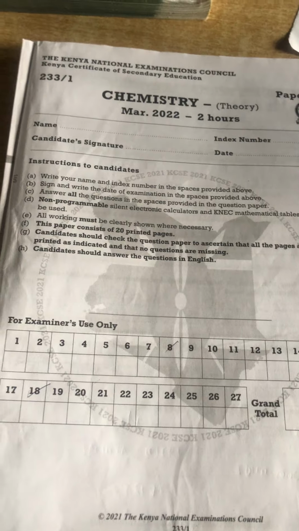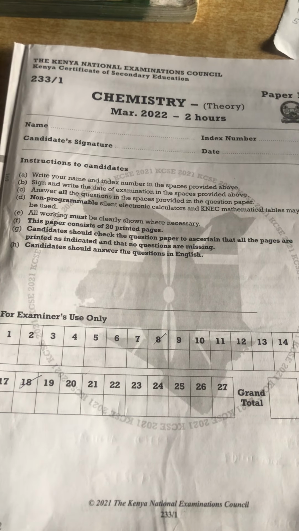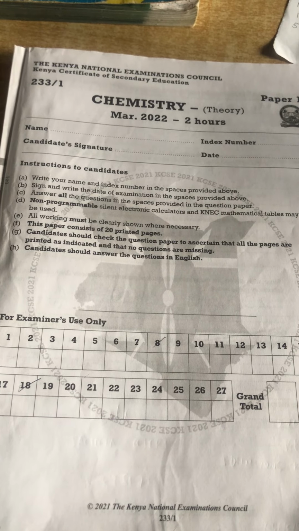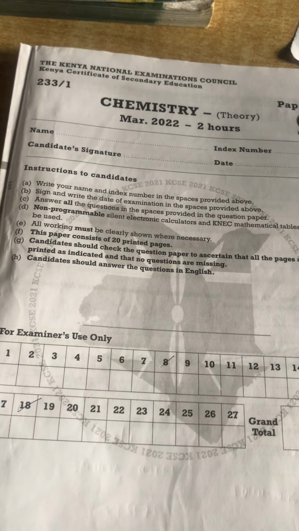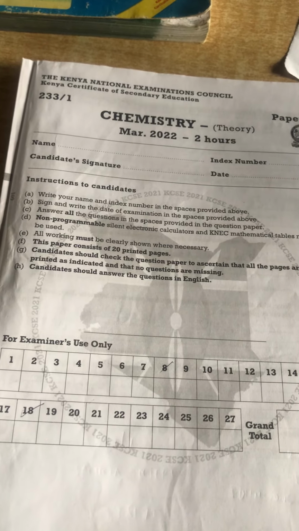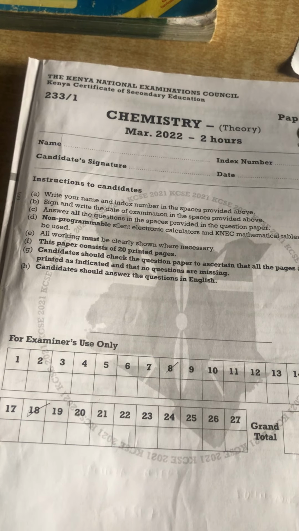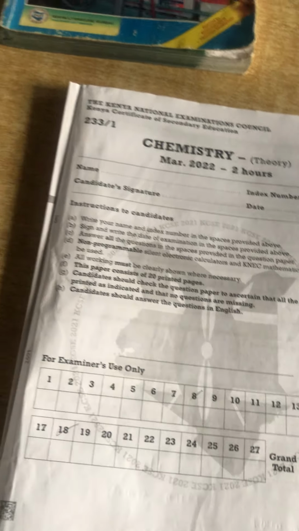This is the second part and we are revising the paper 1 KCSE Chemistry 2021, which was sat in March 2022. Today we'll be revising from question number 8 to question number 18.